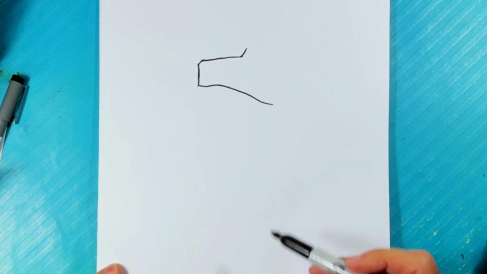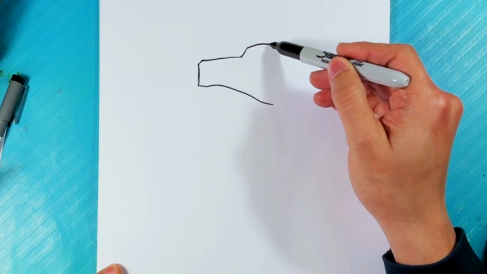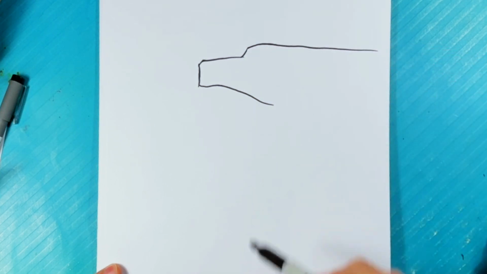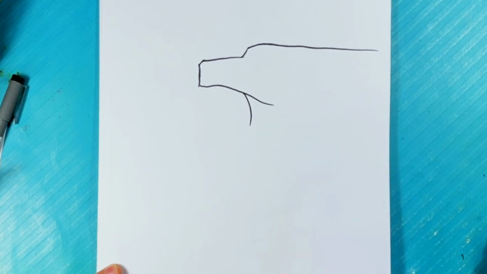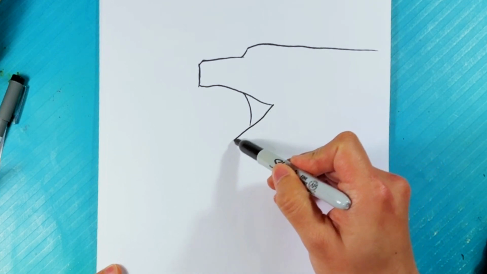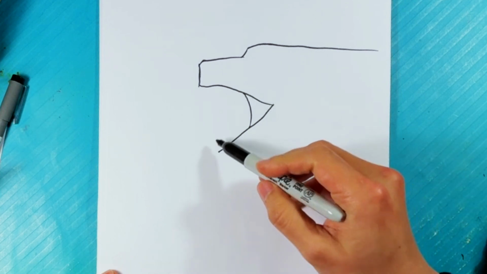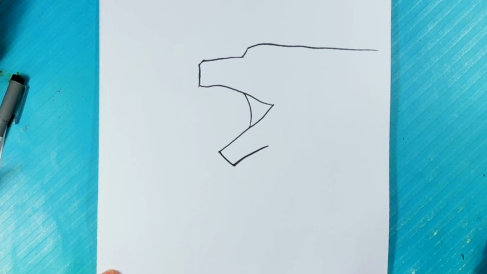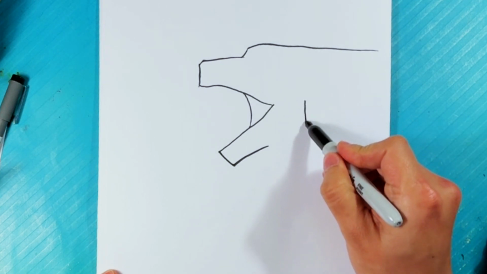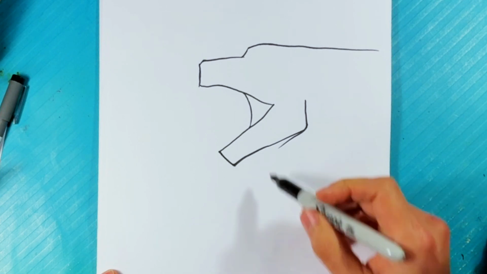pulling up over here for the kind of bit of a brow that he has, and pulling back. We're going to have him kind of coming into the screen from the side. Line over here and line underneath for the other part of the mouth, the lower part of the mouth. Down over here, pull up. Going over here, have the back of the jaw over there, kind of meet up to that.